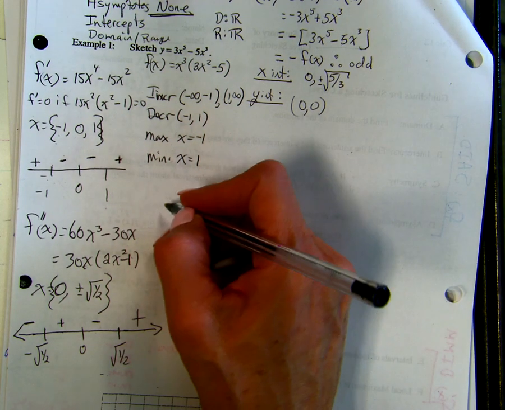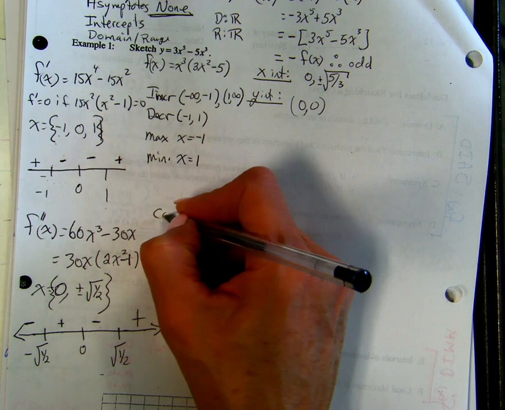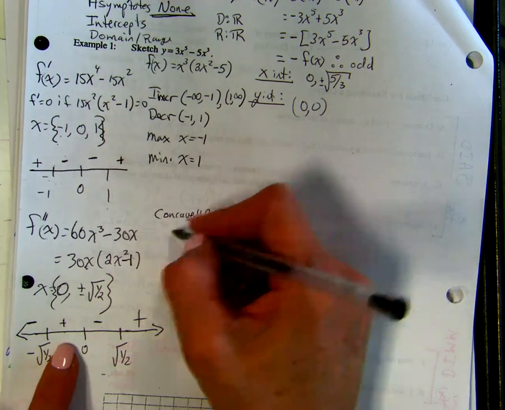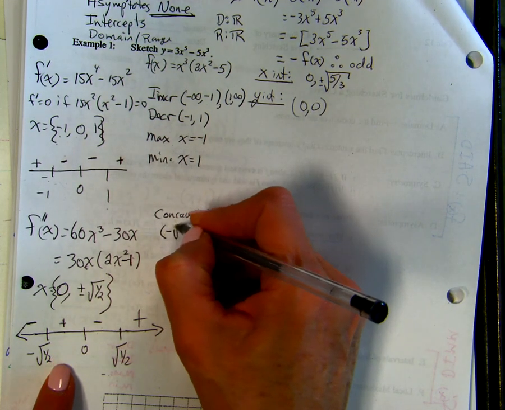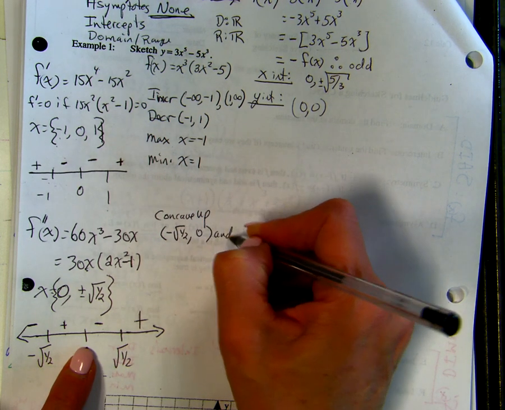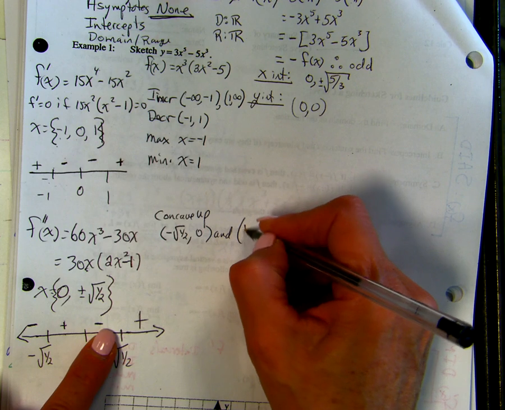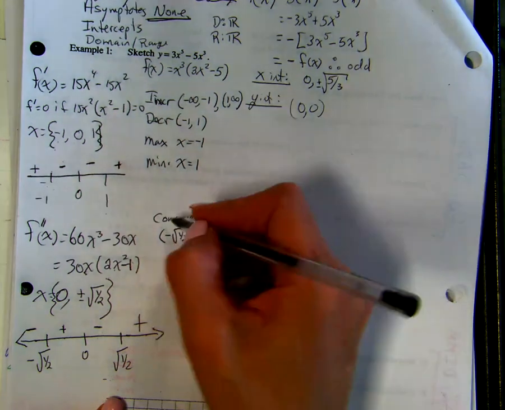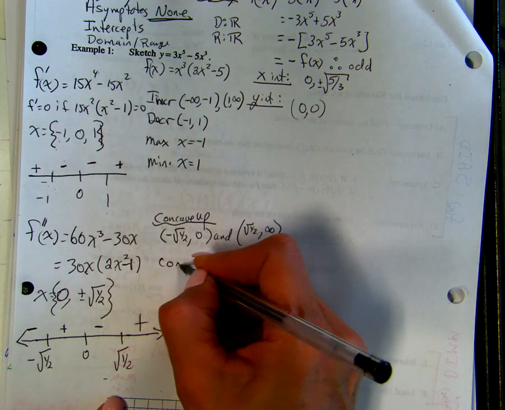Okay, so I need to talk about where's this concave up? 2 intervals, from negative root 1/2 to 0, and from the positive square root of a half to infinity. Where's this concave down?